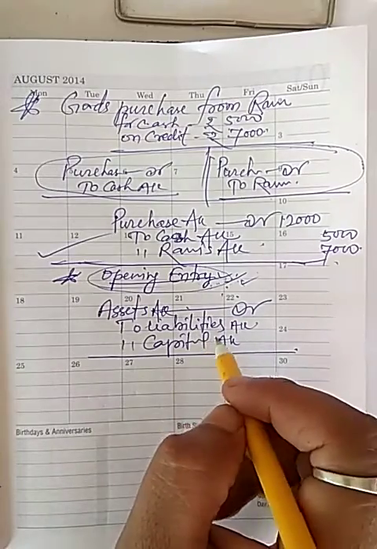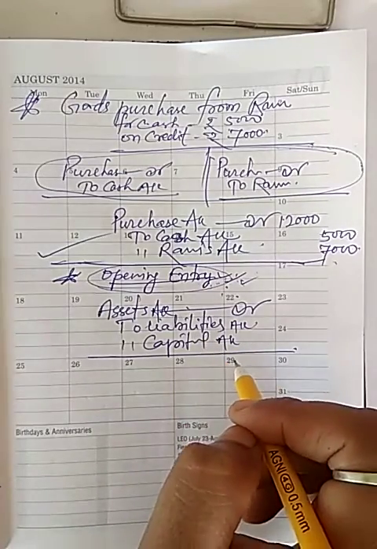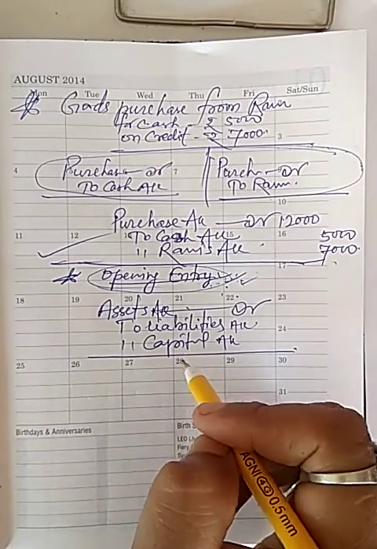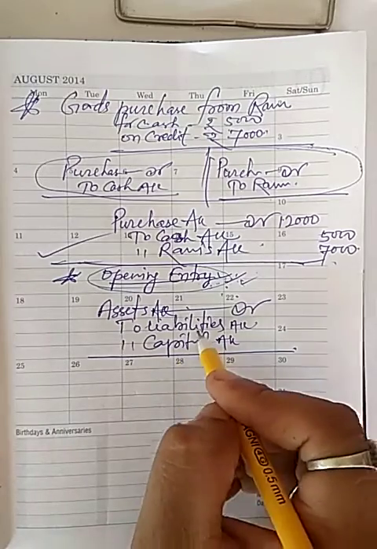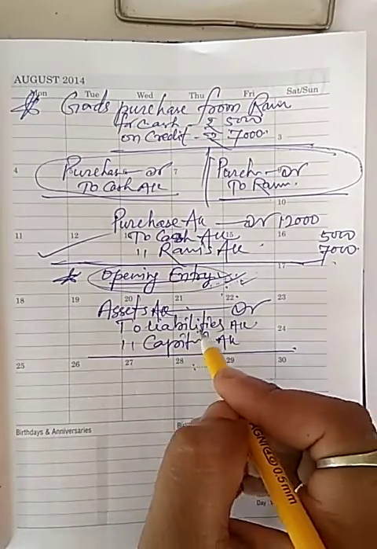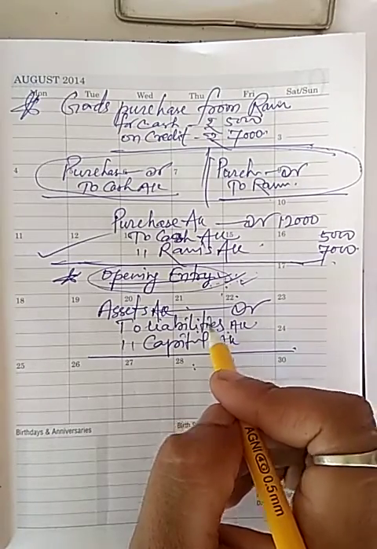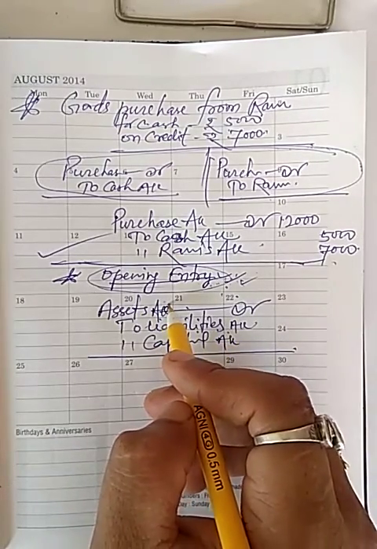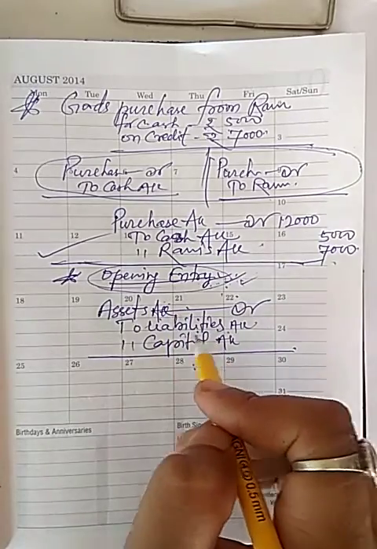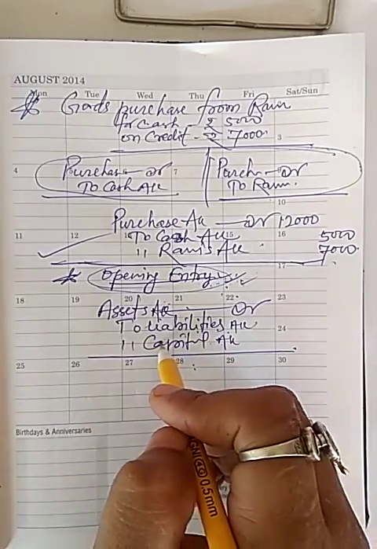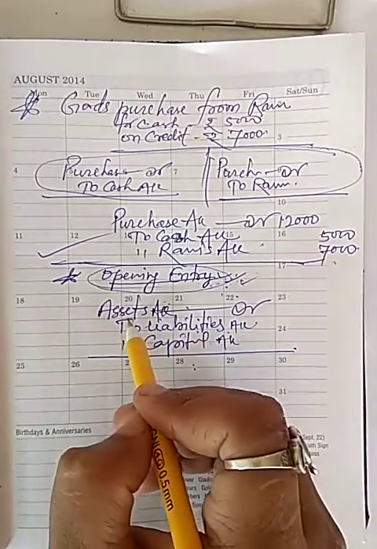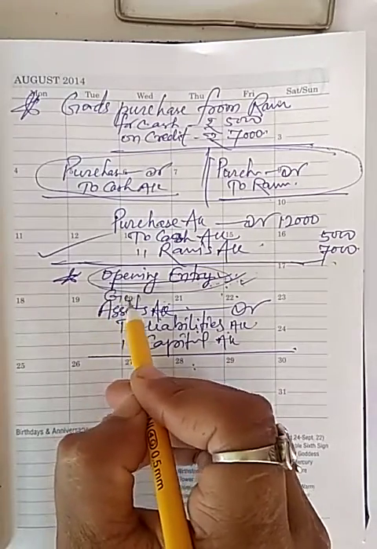On the contrary, if the total of liability exceeds the total of assets, the difference will be treated as the amount of goodwill.